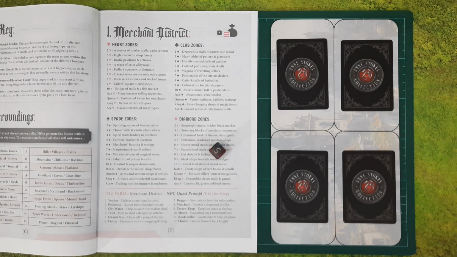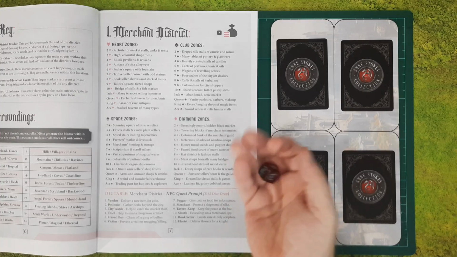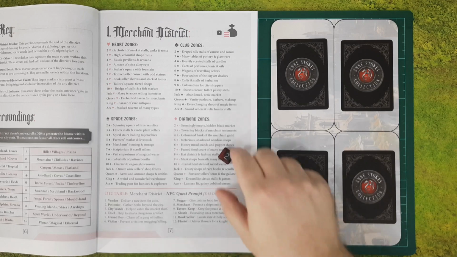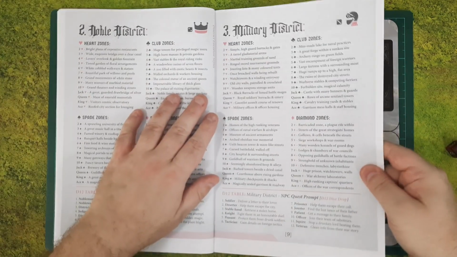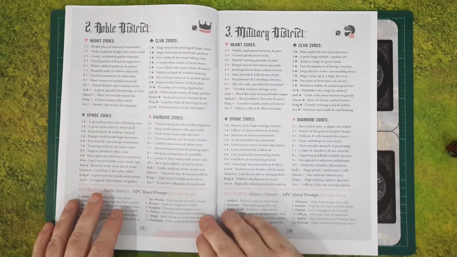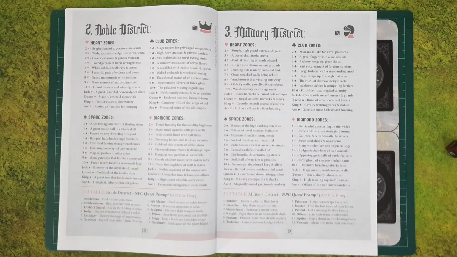Some of these dice are difficult to read on camera, but I think this one's okay. Right, so we are going to roll and see what district type it is. We get a 2. Okay, so merchant, noble. Okay, so we're going to be creating a noble district.